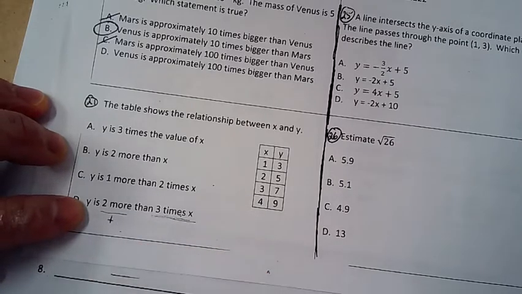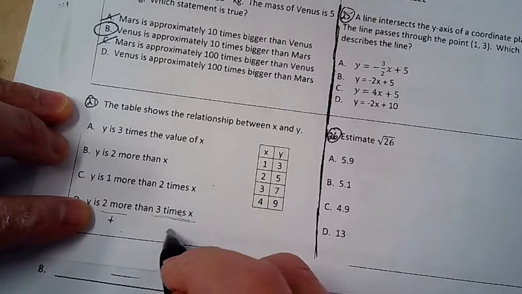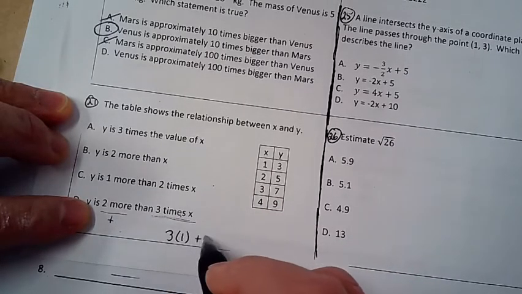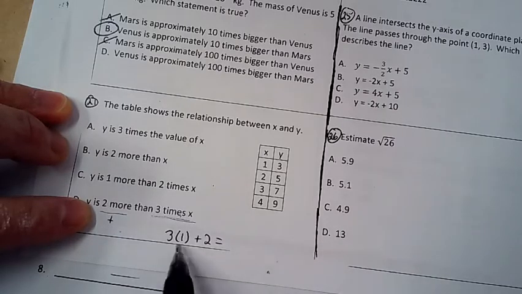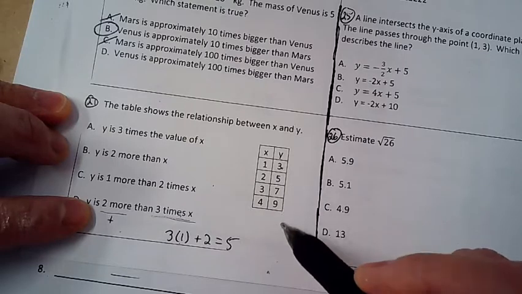Alright, so let's test this. X, 3 times 1 plus 2. 3 times 1 is 3. Plus 2, well, that equals 5. Y needs to be 5. That one's not correct. It has to work for all of them.